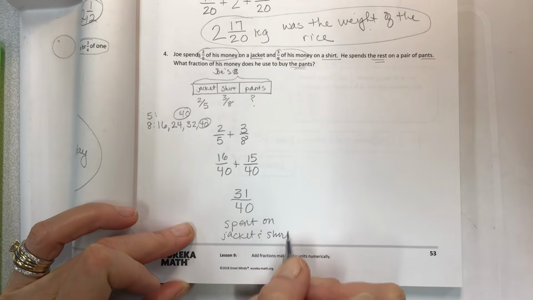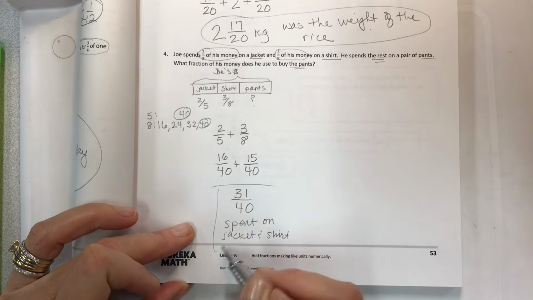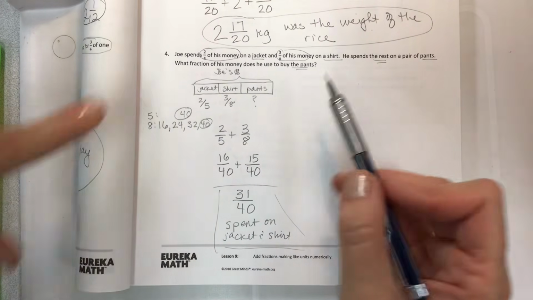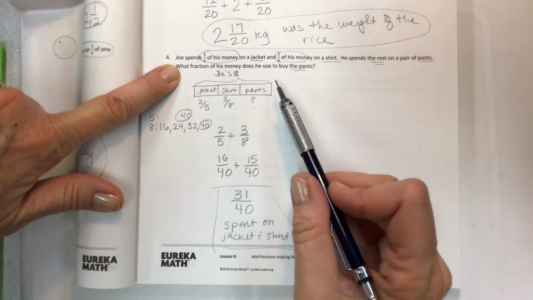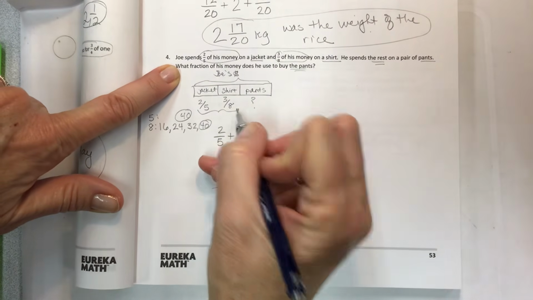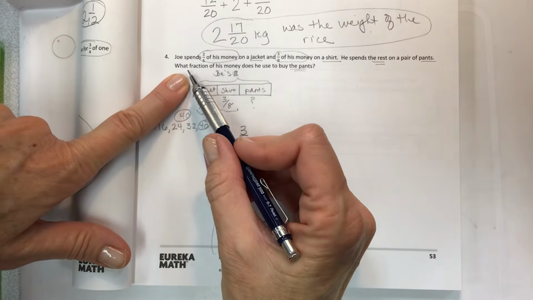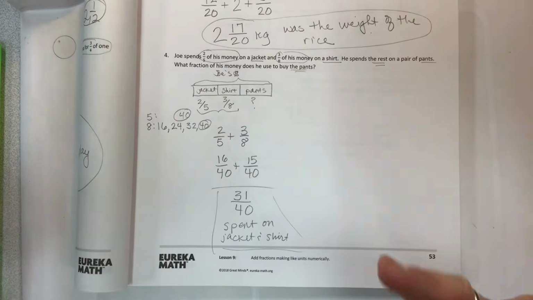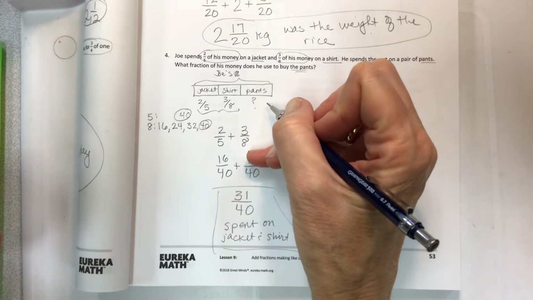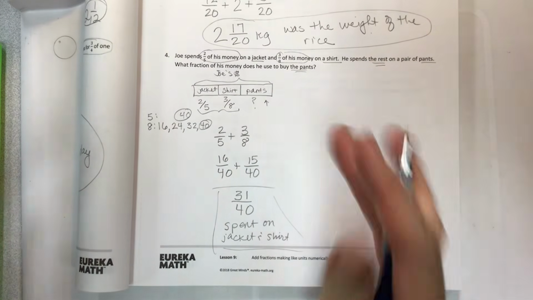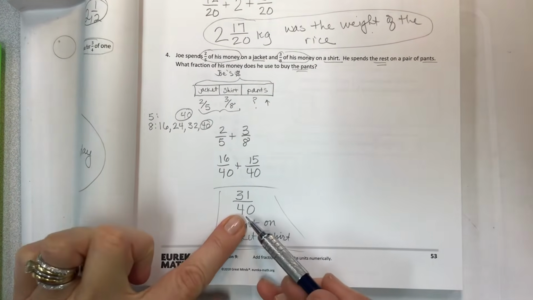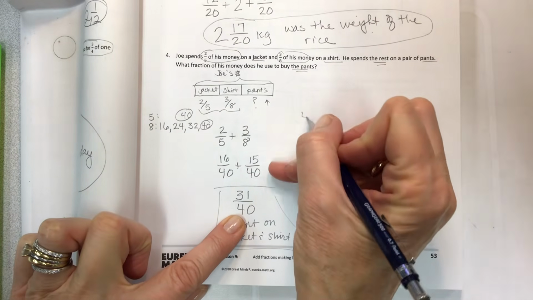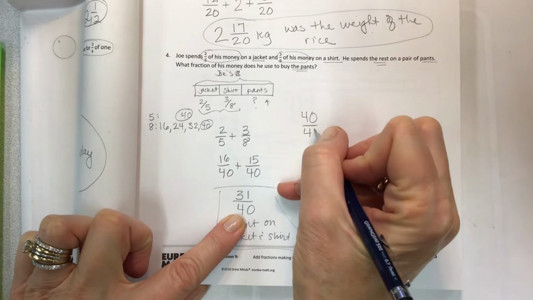And if you label everything as you go, then it kind of makes things a little bit clearer, but that's not the final answer. That's only part of it. The question is, what fraction of his money does he use to buy the pants? So what do we do now? How do we find out what fraction to use? Remember that whatever the denominator says, that is your whole.